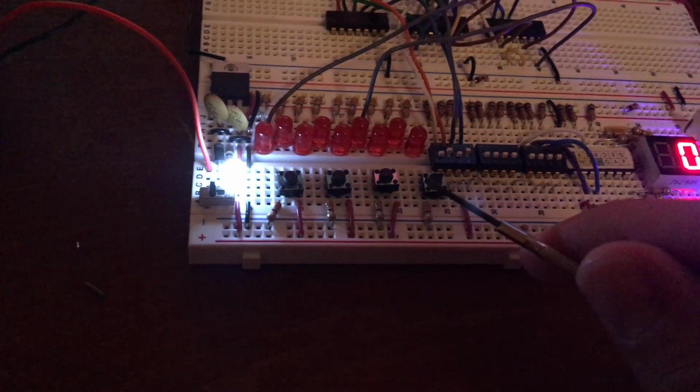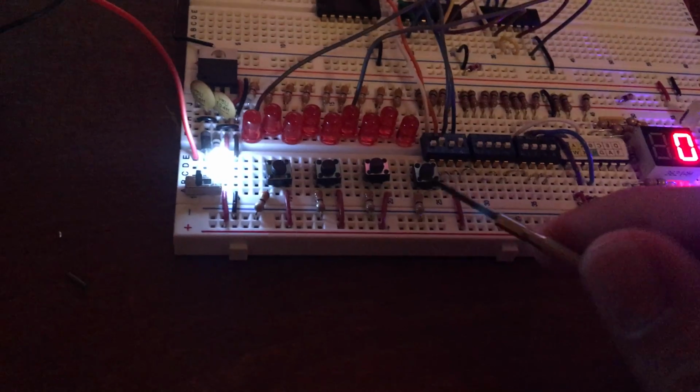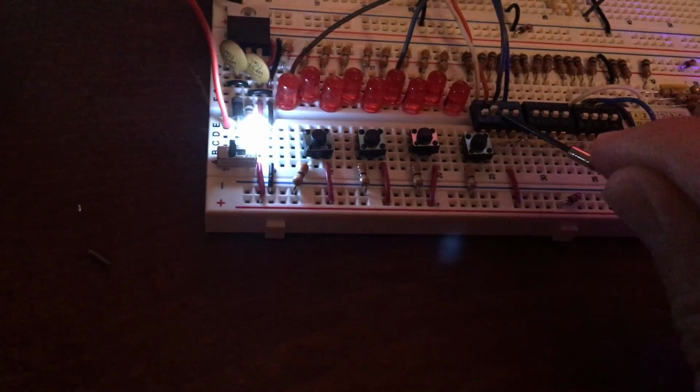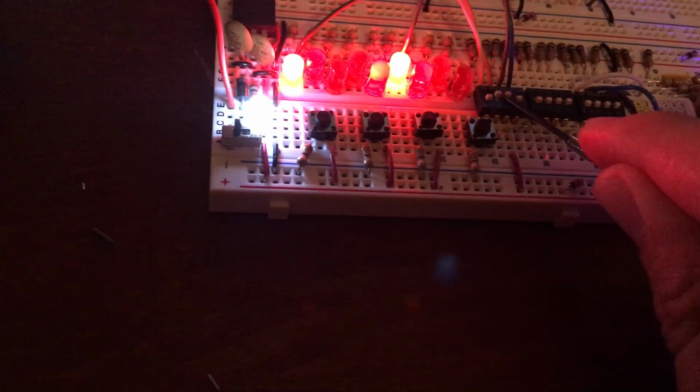So our next input would be 0, 1, 1, 0. So we turn off D and set C to 1.